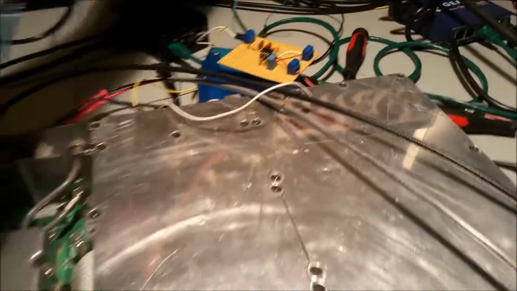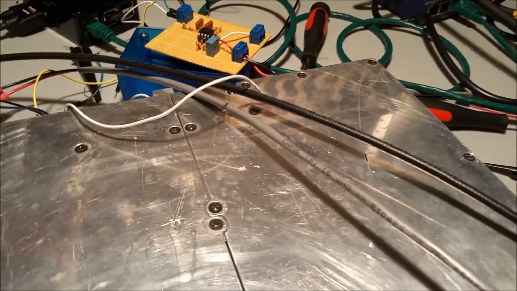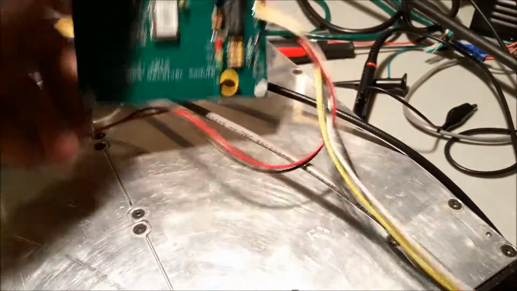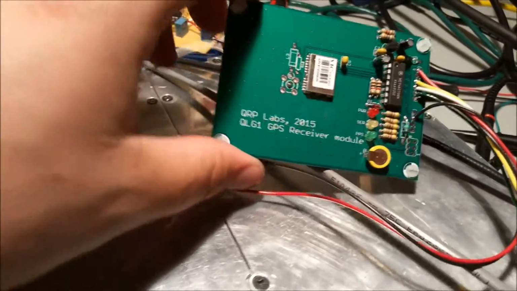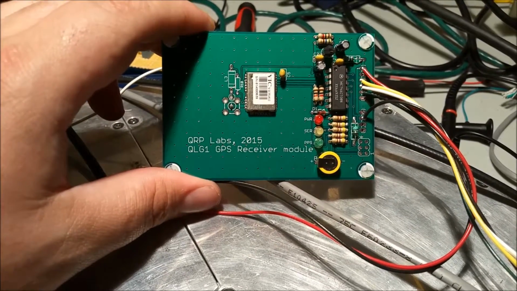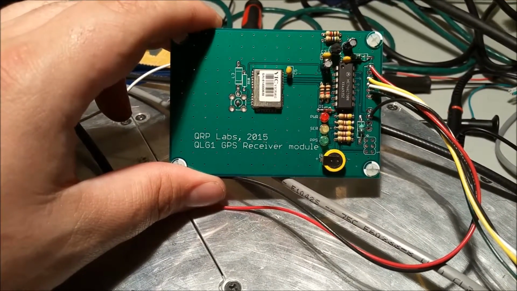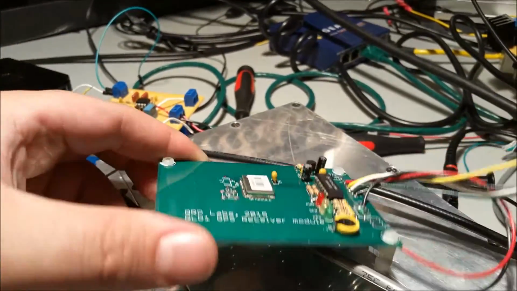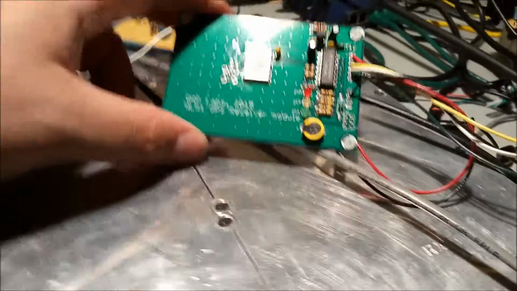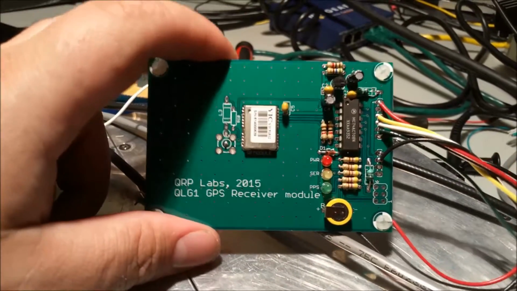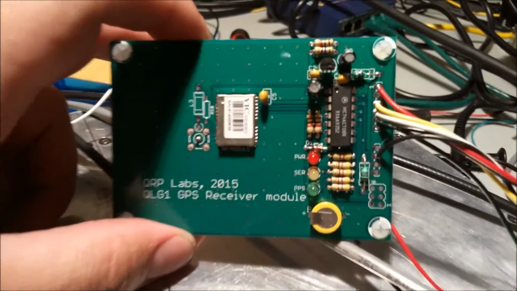Well, I was experimenting with, I bought one here. Let me get it. There we are. This is the, let me turn it the right way. QRP Labs QLG1 GPS receiver module, which gives you 1 pulse per second out, and the NMEA data. So there's a little patch antenna they give you. I kind of put this together a little backwards, but anyway, I noticed in the schematic, it's 2.8 volts coming out of here for the 1 pulse per second and the serial data, and they're using this.